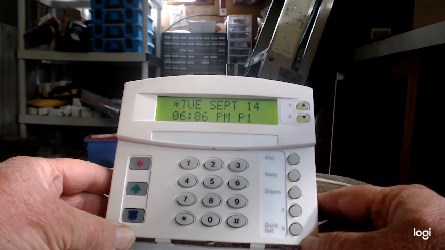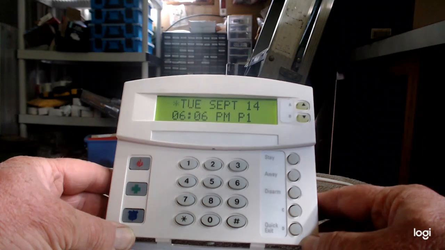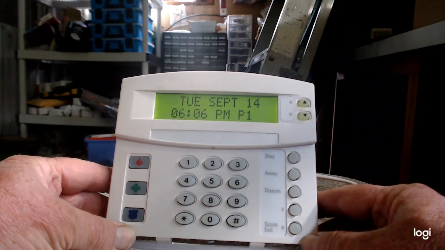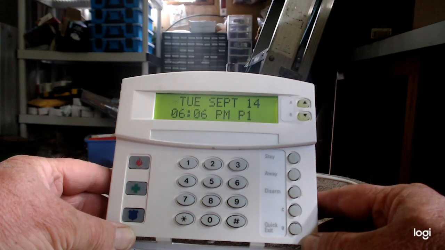So this tutorial is to introduce you to how to program the time and date on a Concord 4 or a Concord Express. They both work the same.